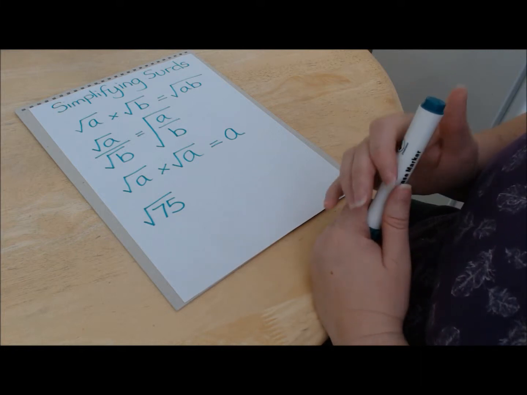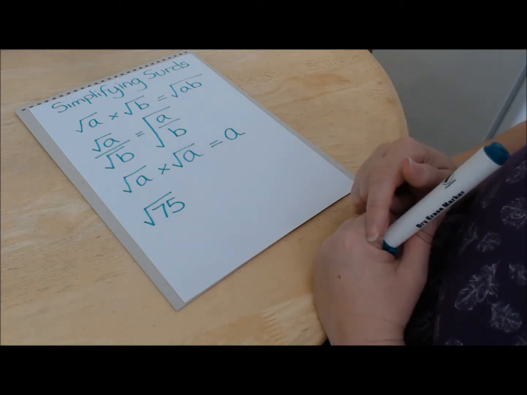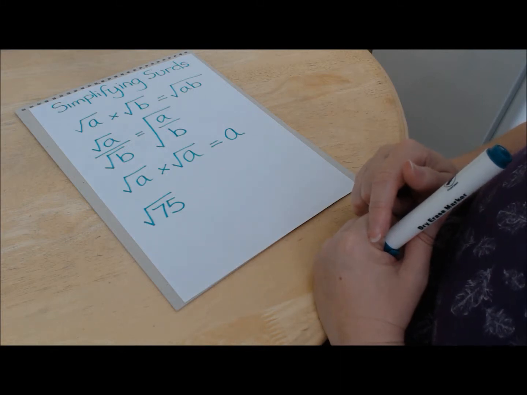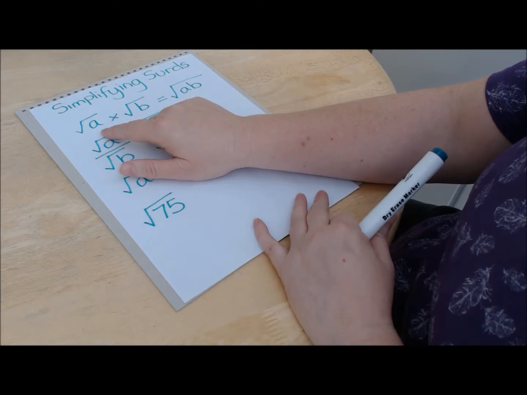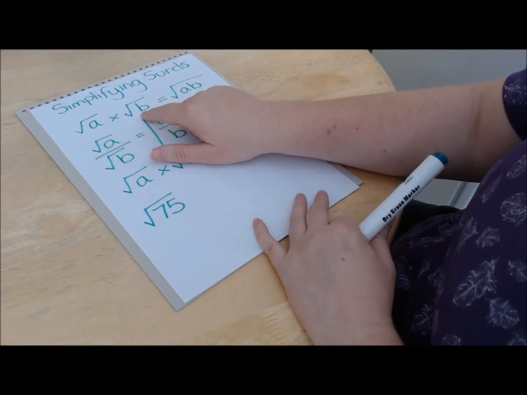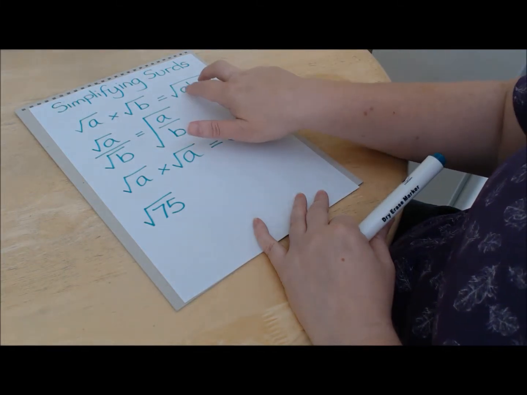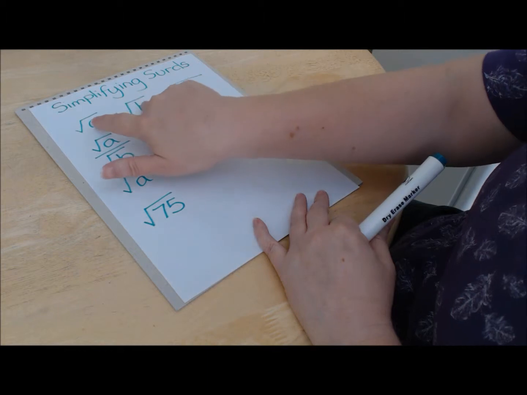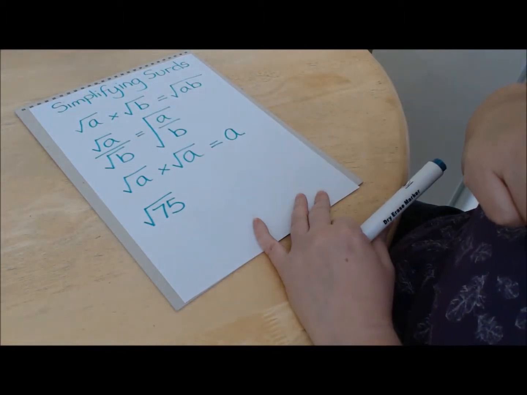So before we get into how we do the simplifying, we need to look at some of the basic rules that we need to use with surds. The first of these rules is that if we multiply one by another, that equals the same as the square root of multiplying together the two numbers inside, and that's going to be very useful in a minute.